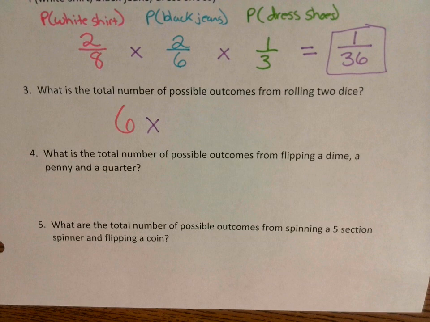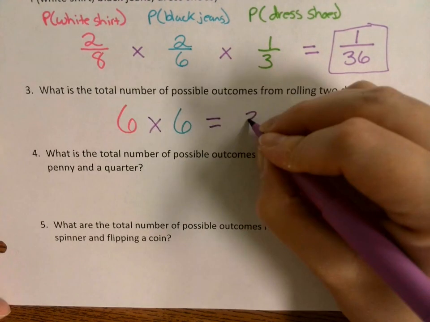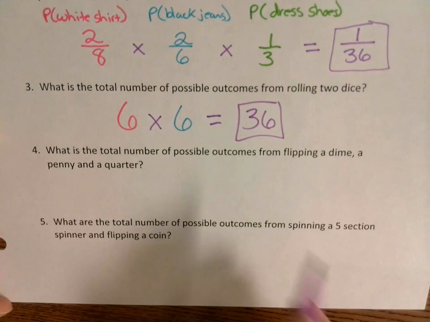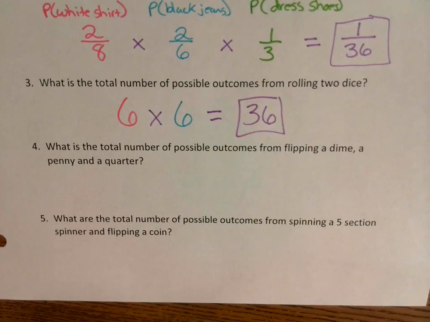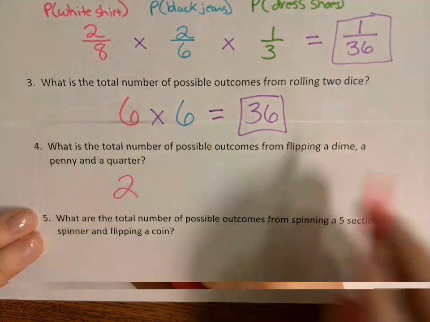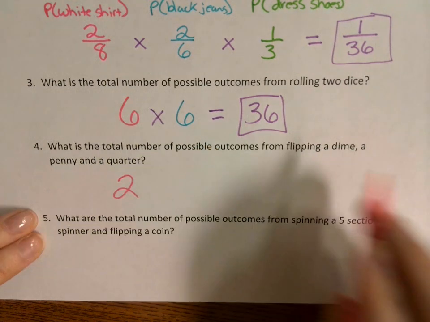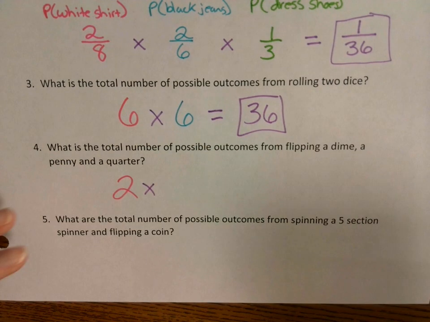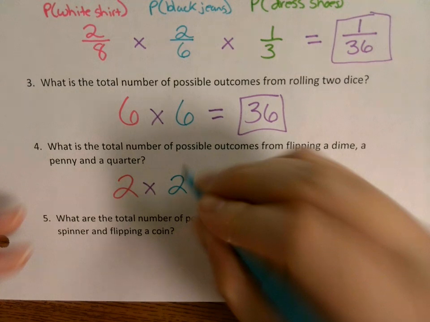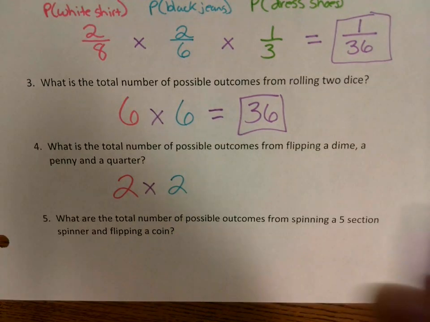What about if we have 3 different coins? We have a dime, a penny, and a quarter. How many total outcomes are that, Divvy? 8, right? We have 8 total outcomes. We've got 2 outcomes for a dime. We have 2 outcomes for a penny, and we have 2 outcomes that the quarter can land on. And 2 times 2 times 2 comes out to 8.